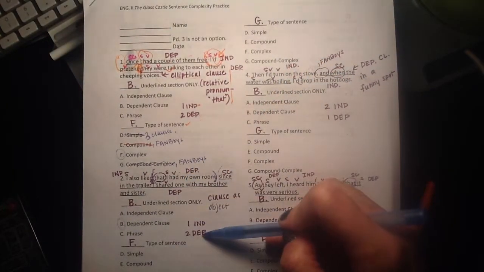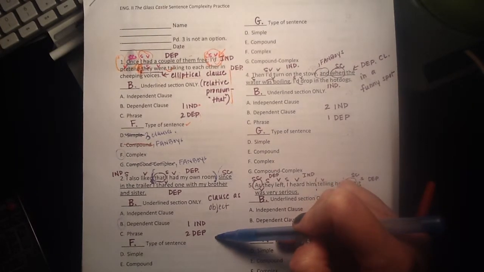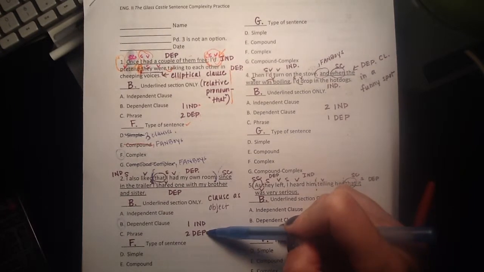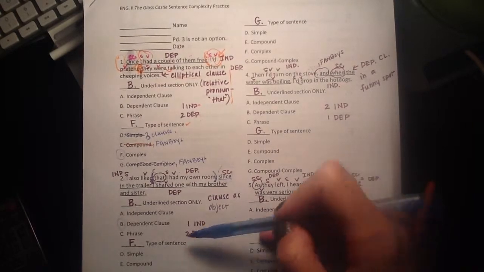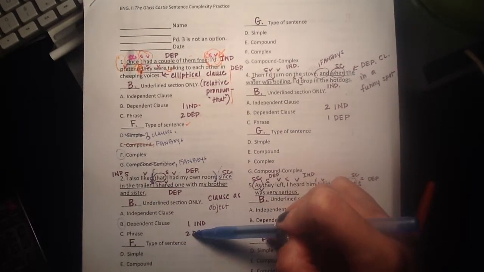Does it make any difference whether I have two dependent clauses, one dependent clause, 6 dependent clauses? Does that change the fact that this is what kind of sentence? What kind is it? Complex, right, okay? Does it matter how many dependent clauses I have? No, it doesn't, okay? So the answer here would have been F, all right? Whether I had 2 dependent clauses or 18 wouldn't make any difference, okay?